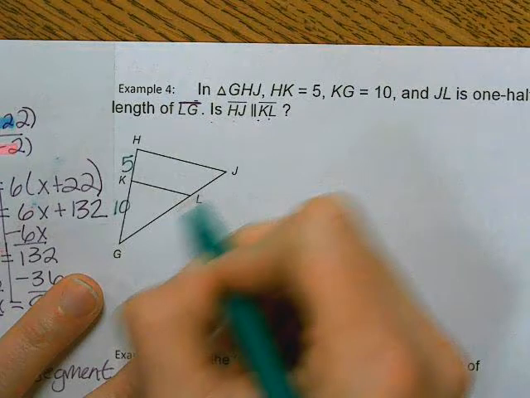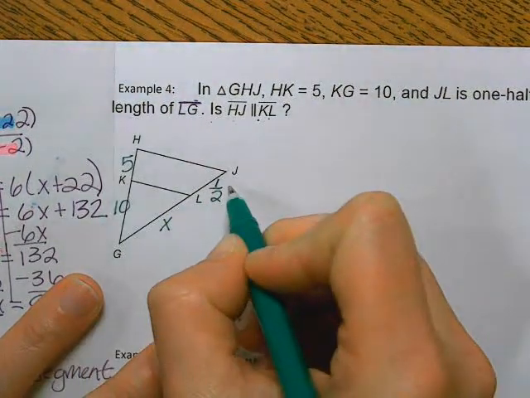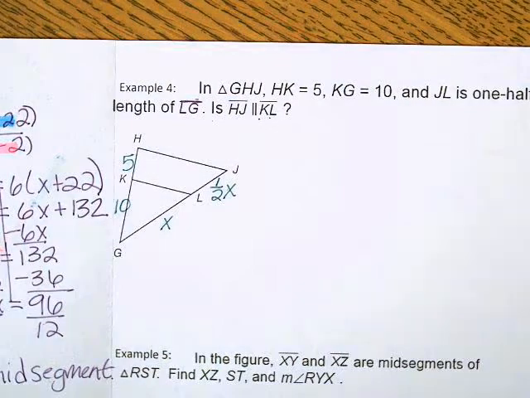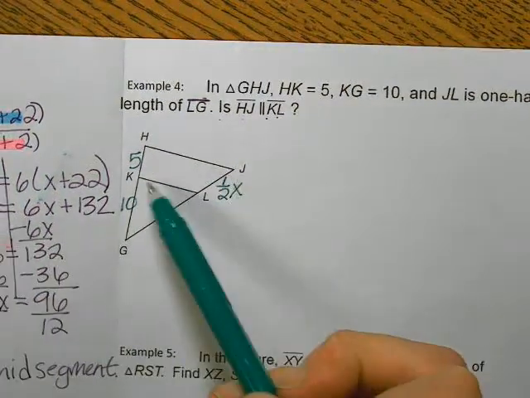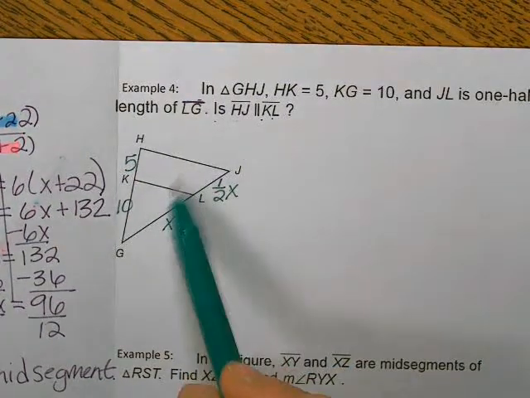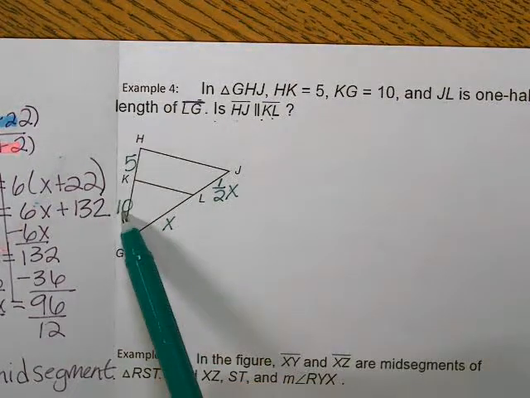So JL, that's this one, is 1/2. Let's call this X. So this one is 1/2 of X. So the question is, is HJ parallel to KL? So I don't know anything about the lengths of these, but I know it's not a mid-segment because 5 and 10 are not equal.